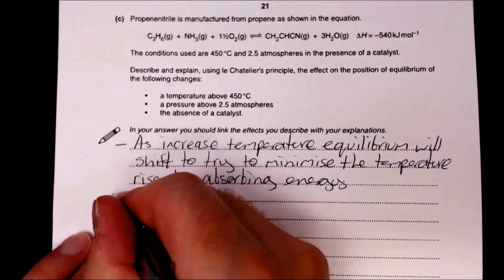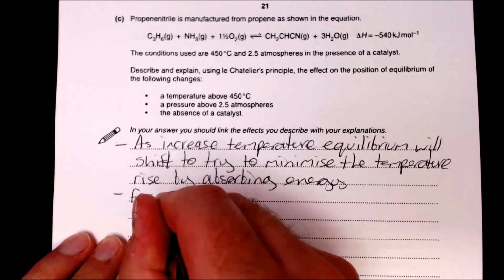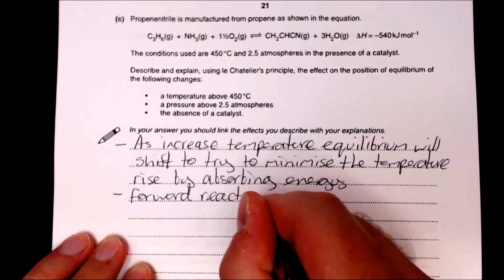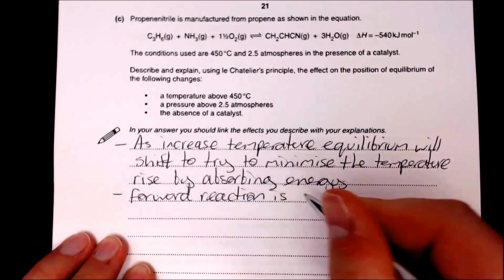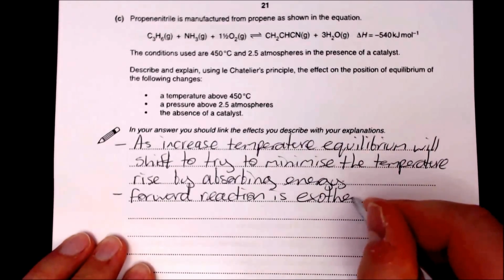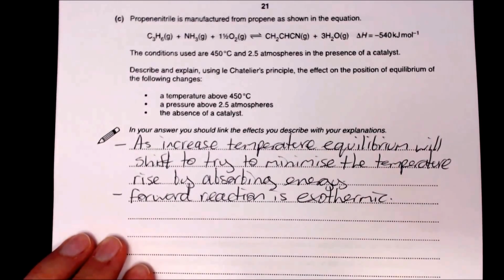We also have to state that the forward reaction is, sorry, exothermic, not endothermic, exothermic. Okay, and then we need to say what will happen to equilibrium.